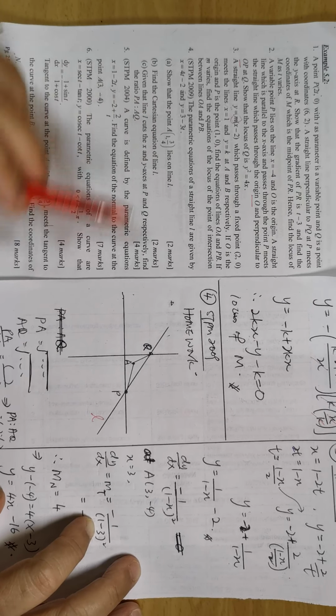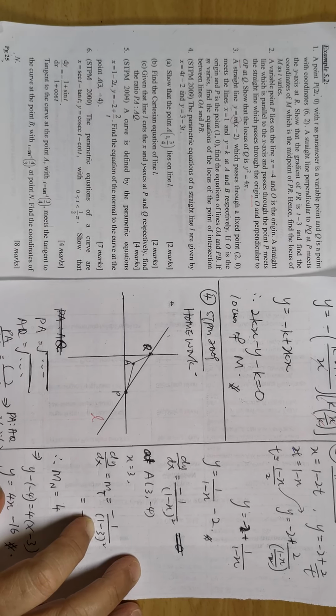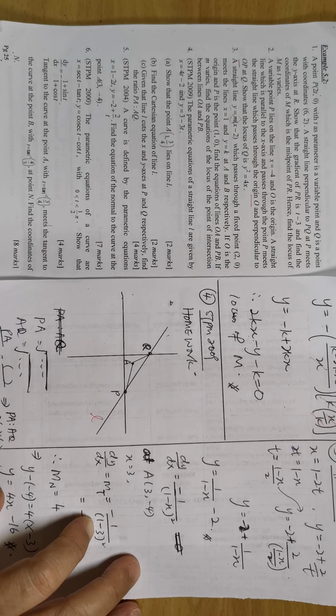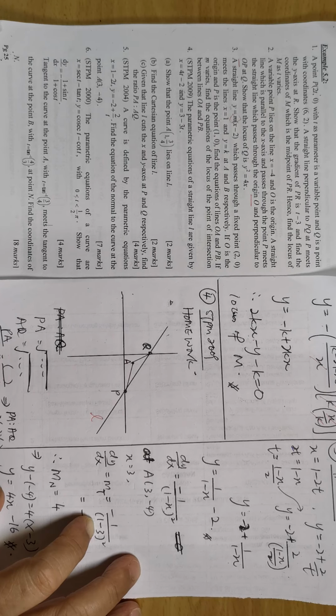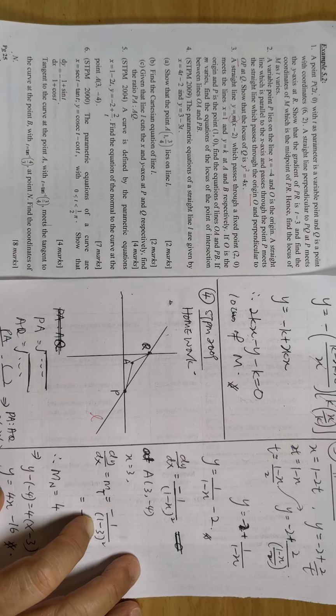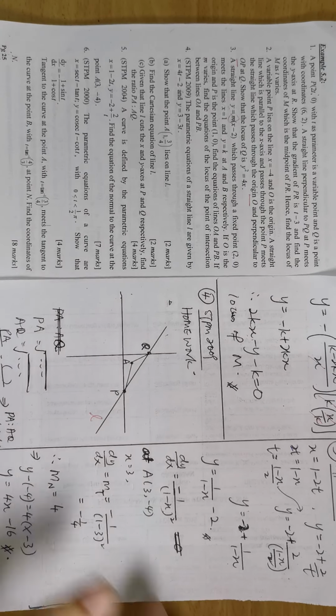Let's say A is here. Find the Cartesian equation of line L. Given that L cuts the x-axis and y-axis at P and Q respectively, find the ratio.